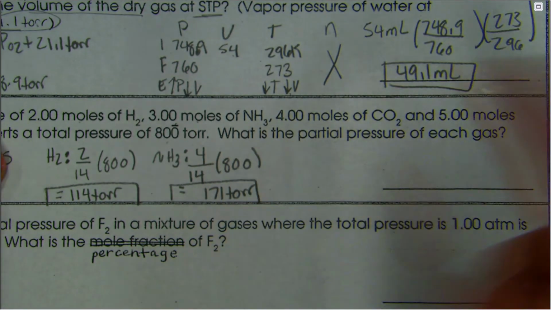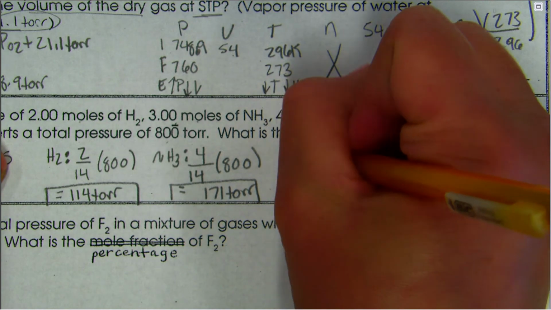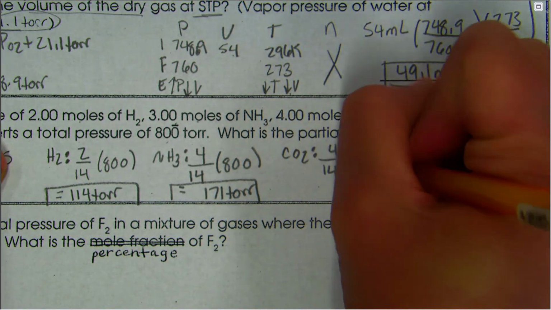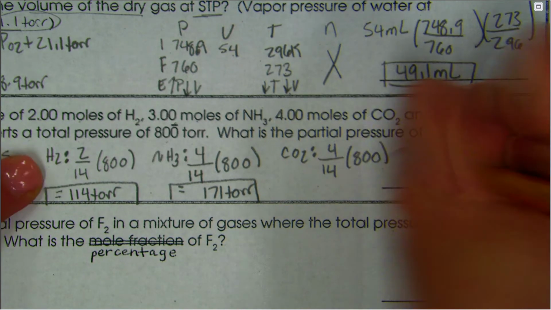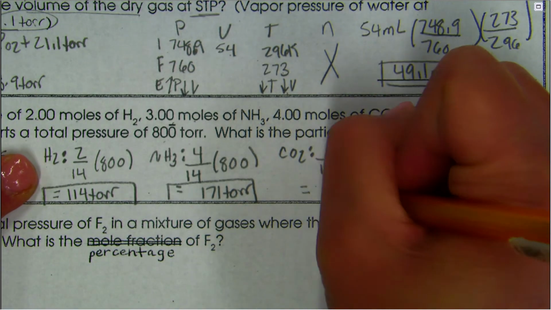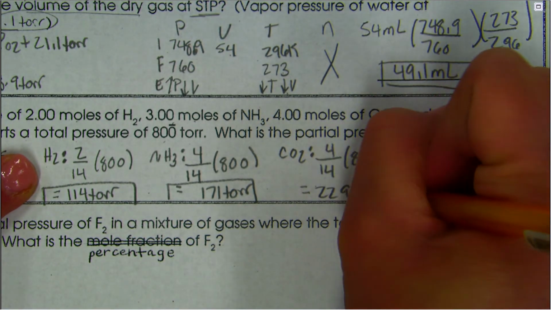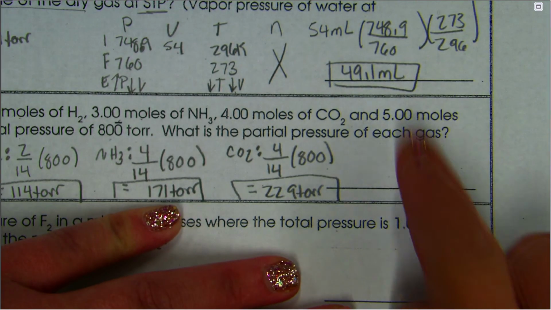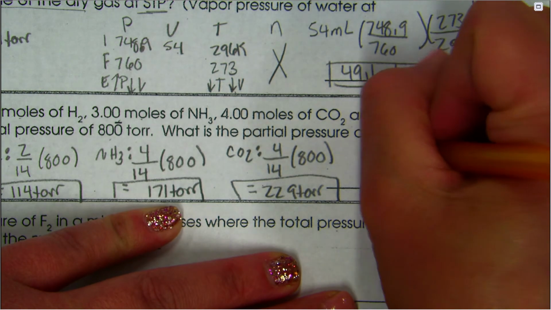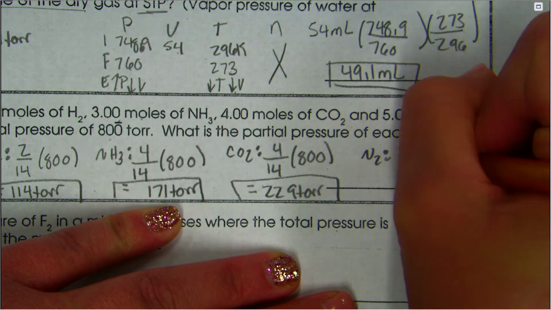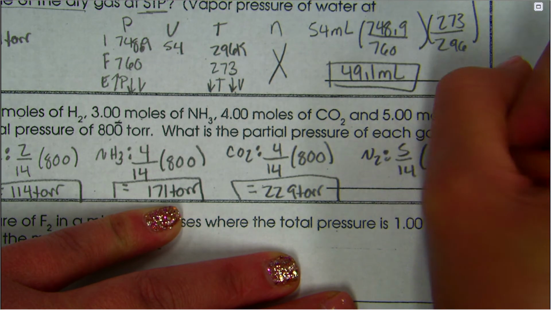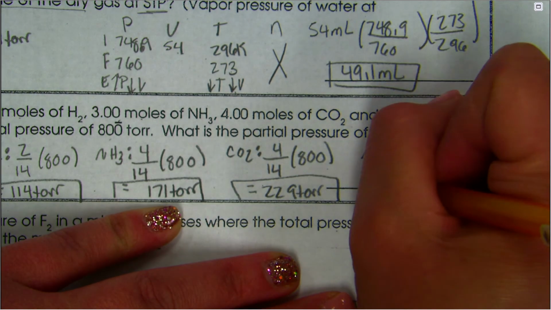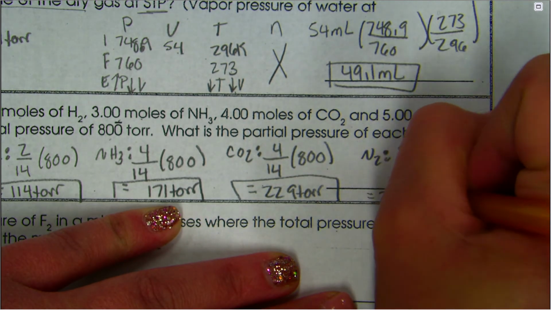I have 4 moles of carbon dioxide. There are 14 total moles, times 800 torr. So when I plug that in, I get 229 torr. And finally, I have 5 moles of nitrogen out of the 14 moles times the 800 torr. So nitrogen is exerting 286 torr.